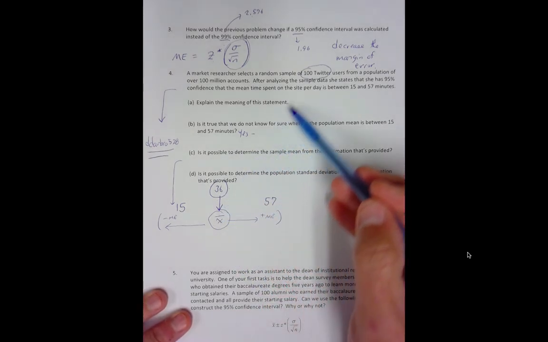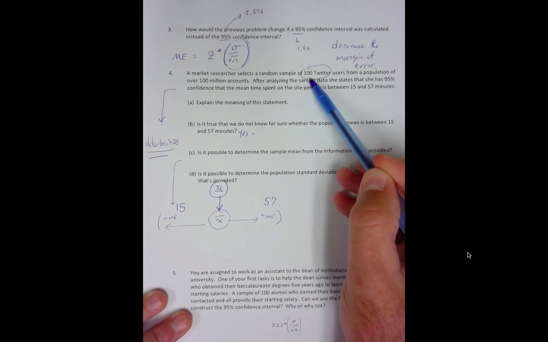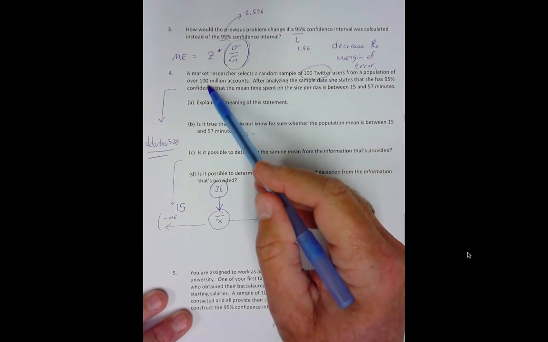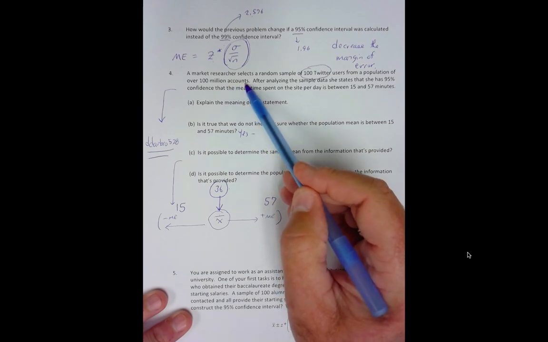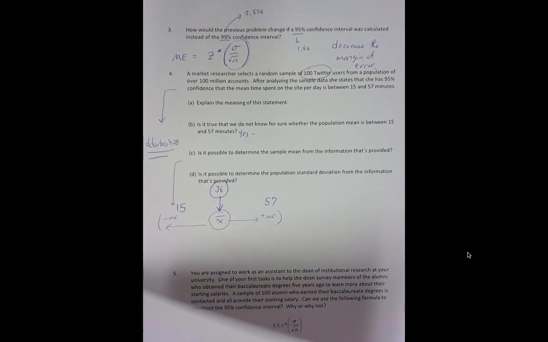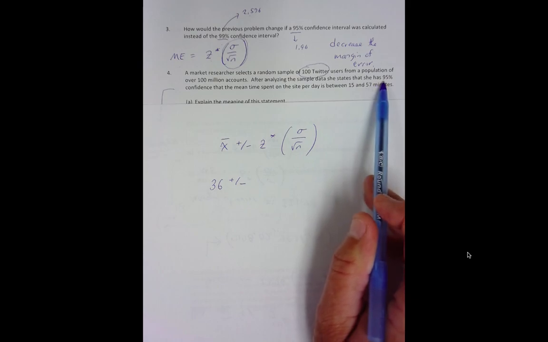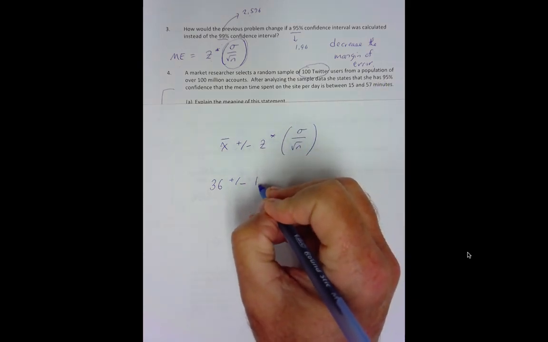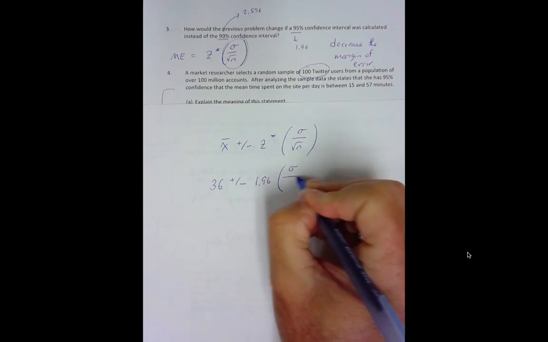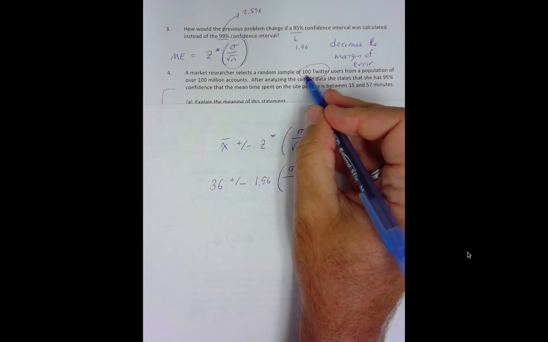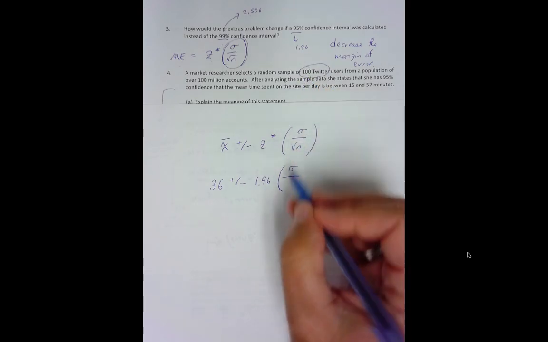This is the sample mean that corresponds to the 100 Twitter users in our sample. The population mean for all over 100 million accounts is mu. And we are dealing with the type of confidence interval where population standard deviation is known. So she said that there's a 95%, so we know we have to use Z critical for 95%. We don't know that, but we know that the sample included 100 Twitter users, so the square root of 100, I'm just going to go ahead and simplify that and put equal to 10. Now, how does that help me?